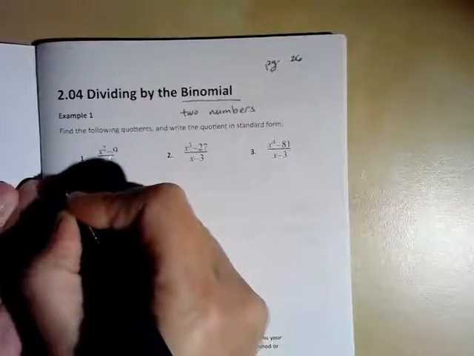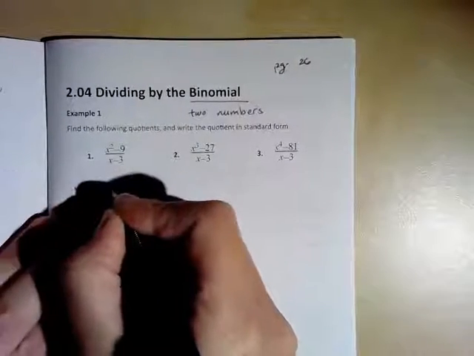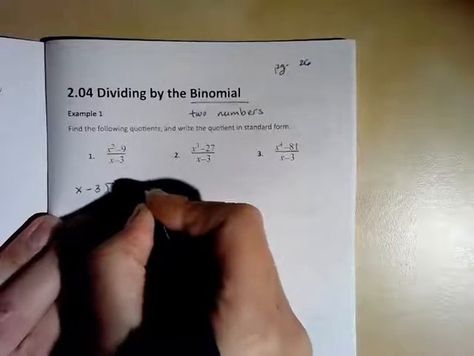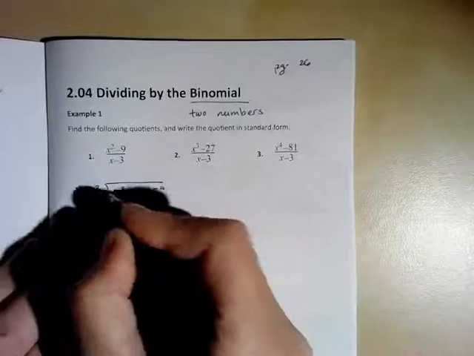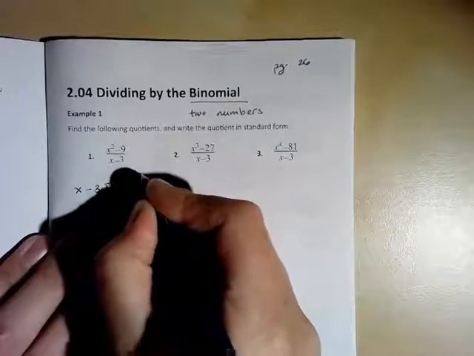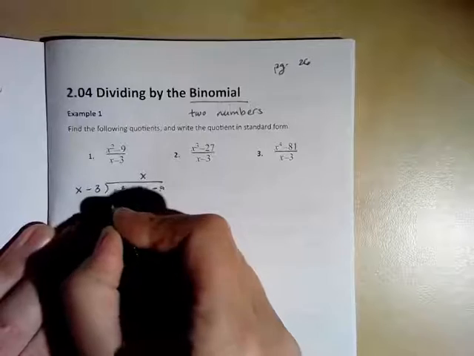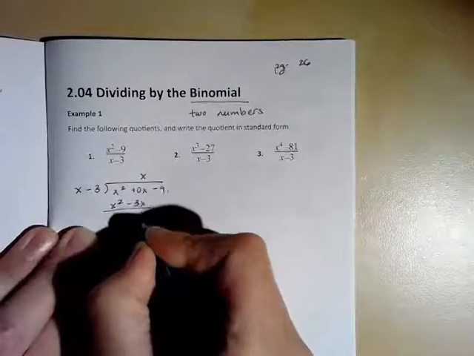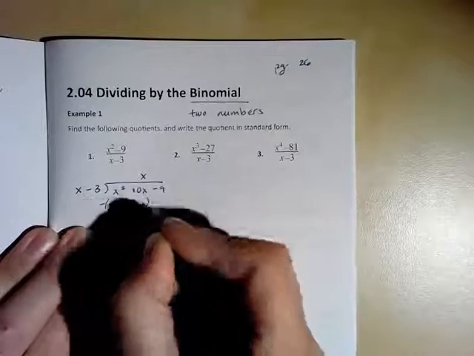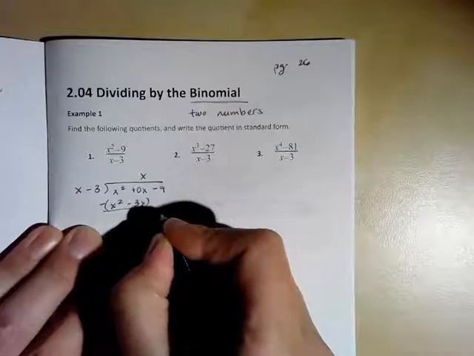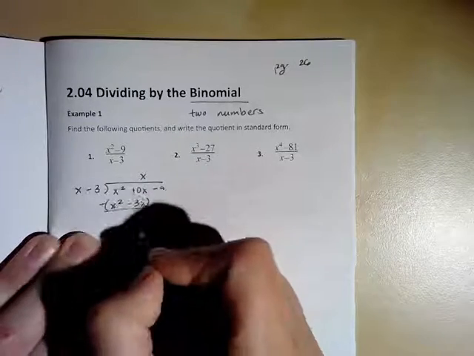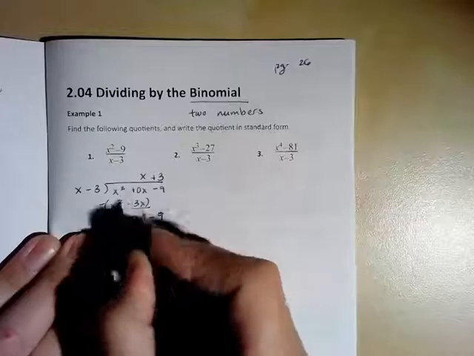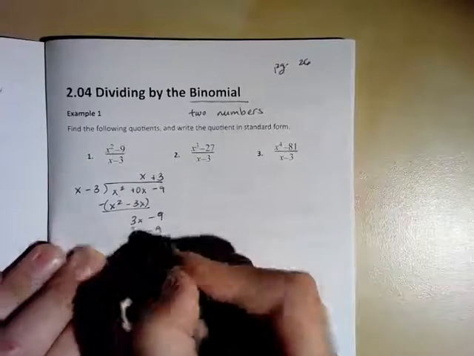So let's see, if I have x minus 3 going into x squared, put in my placeholder for the x value, minus 9. How many times does x go into x squared? Well, that's x. So that's x squared minus 3x. When I subtract it off, that of course becomes plus 3x. So because minus minus is plus, bring down the 9. How many times does x go into 3x? Why, 3 times in fact. 3x minus 9, left over is 0.